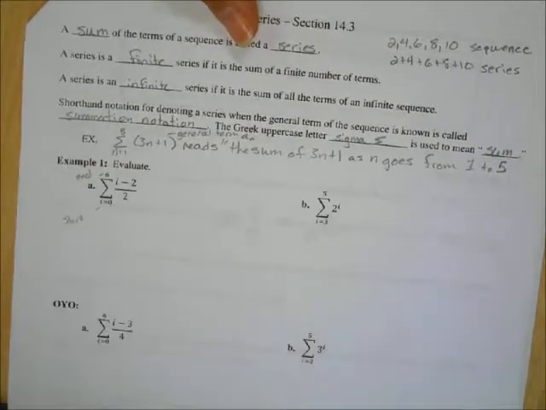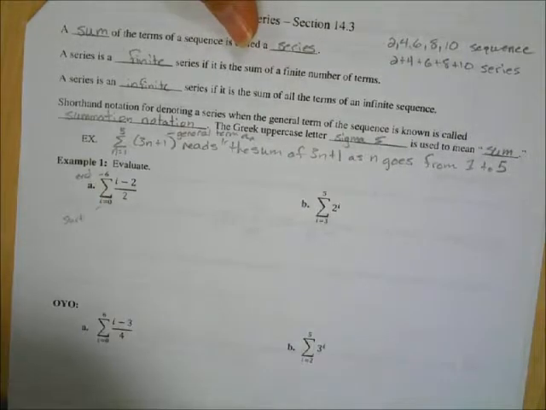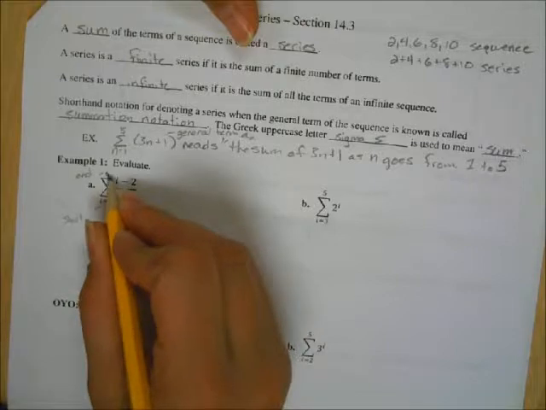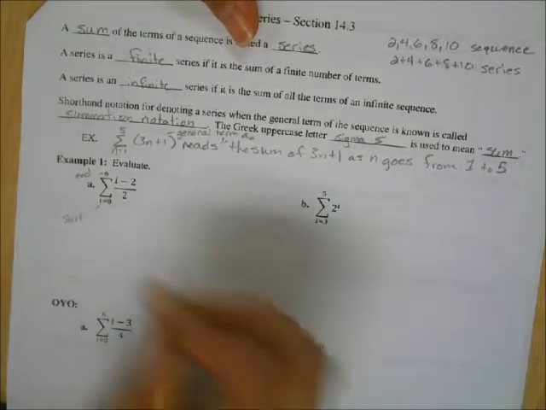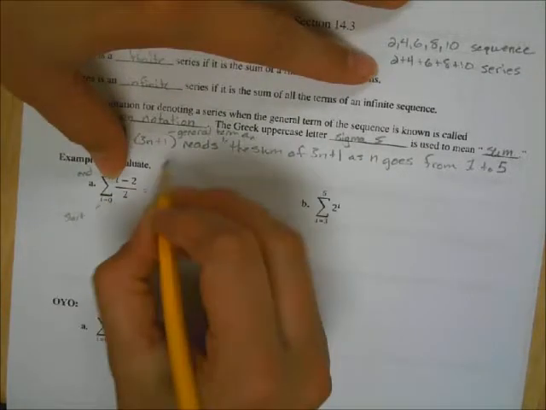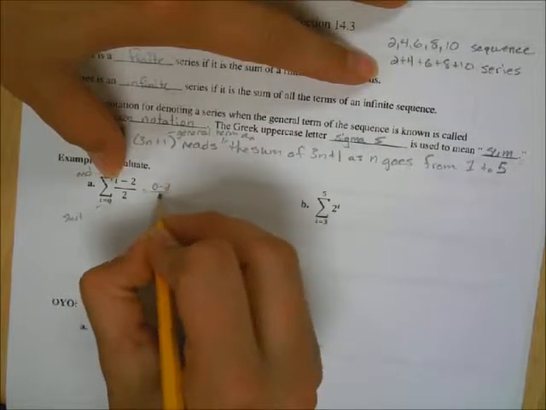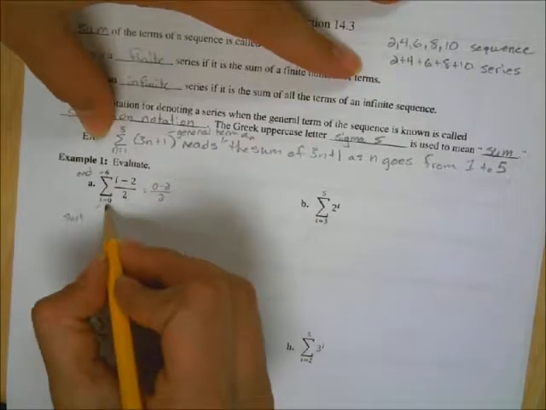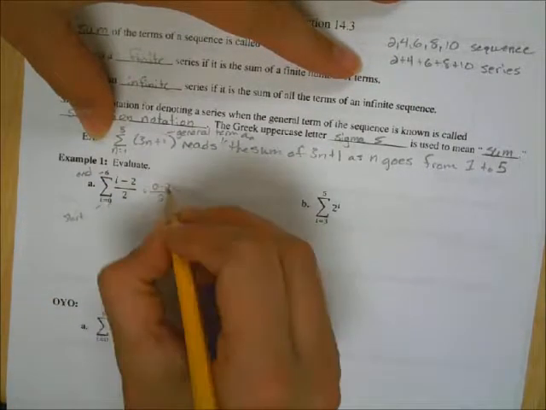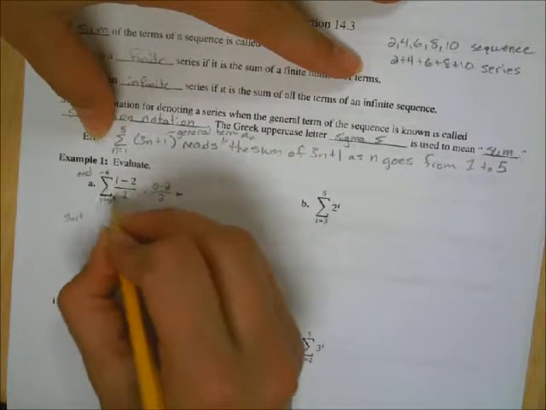So what do we do with them? You just plug them in, but not just 0 and 6, every single number from 0 to 6. I'm going to start at 0: 0 minus 2 over 2. I just replace that i with 0. Then we add, because this is a sum. That's what sum means.